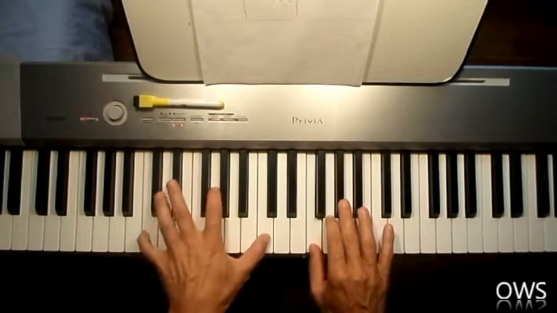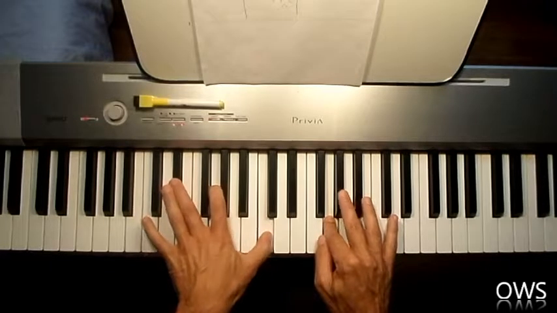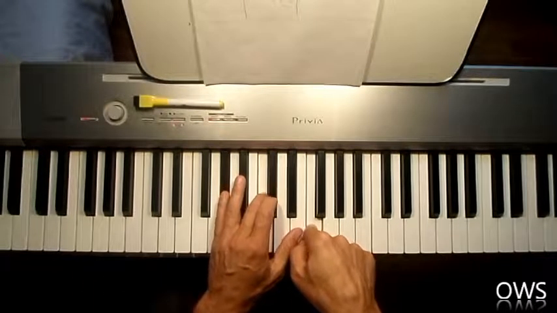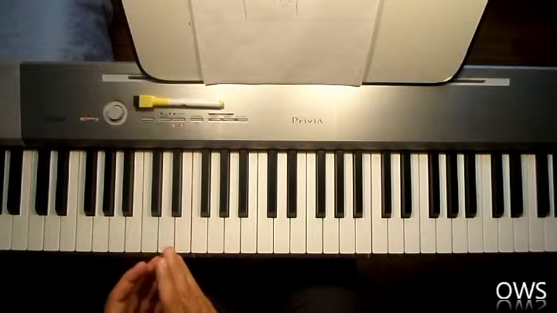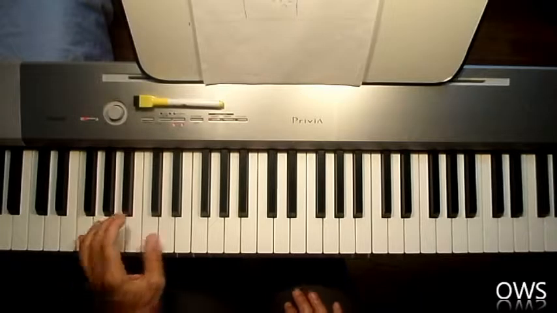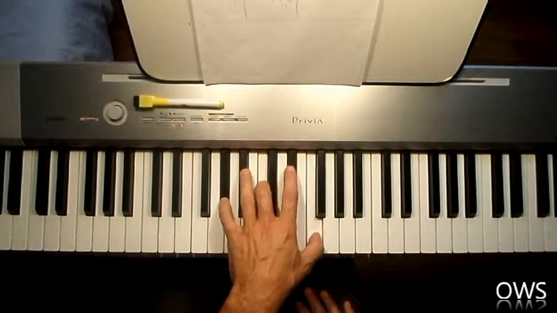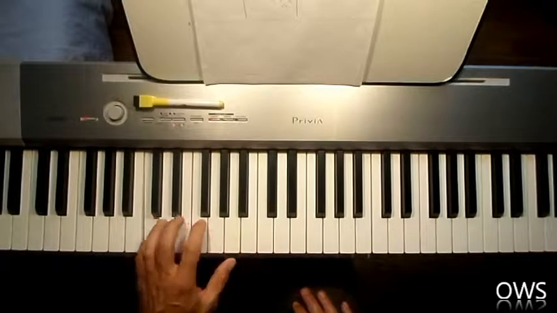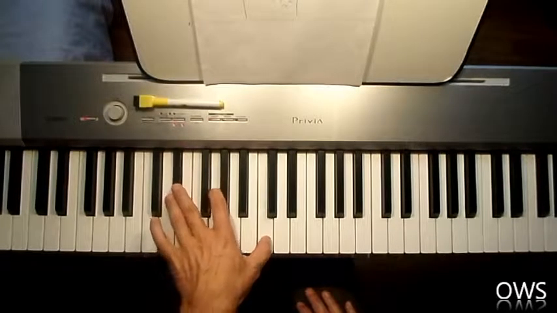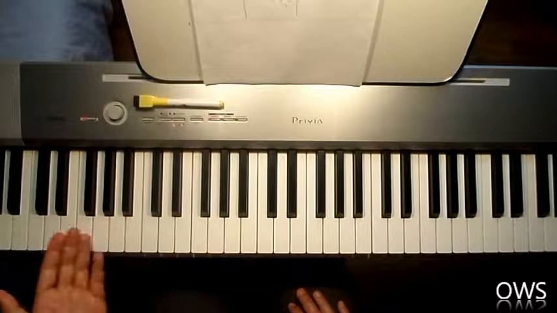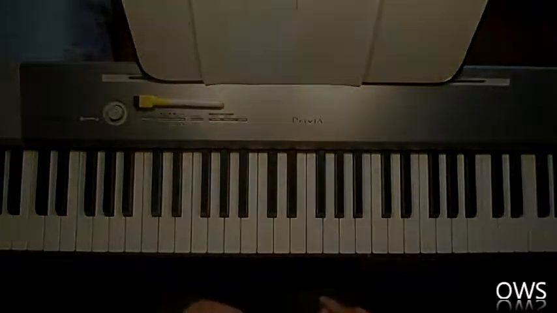And here's the 5. Back to the 1. So that's only going from the 1 to the 5 to the 1. But the stride adds so much flavor. So here's this beautiful song that's using one of the simplest progressions to harmonize the song.